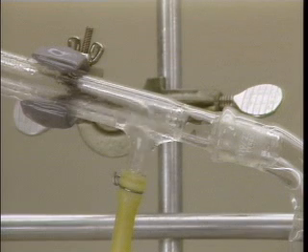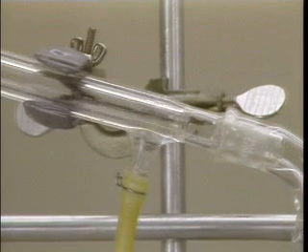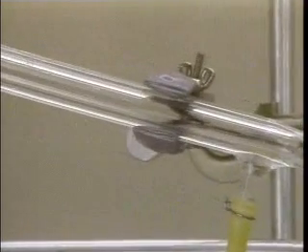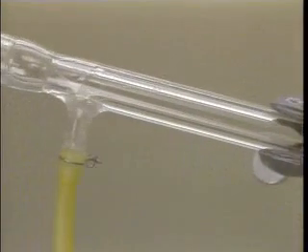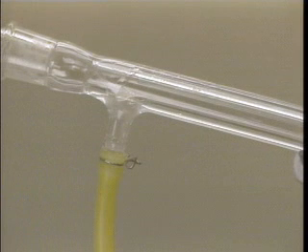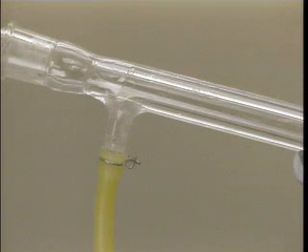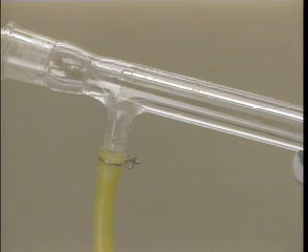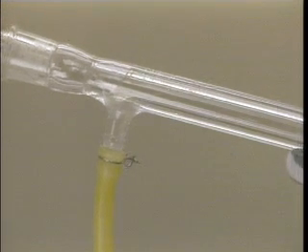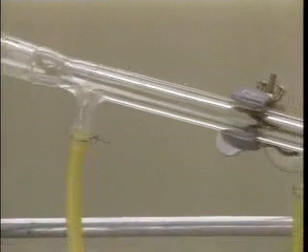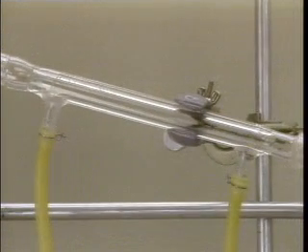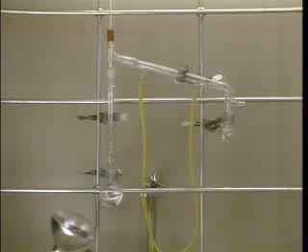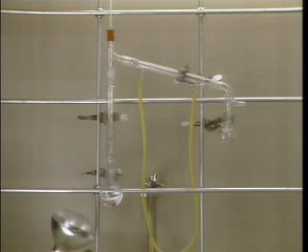Flexible tubing is connected from the lower end of the condenser to a water source, and a second length of tubing is connected from the upper end of the condenser to a drain. The water must flow into the lower end of the jacket of the condenser to ensure proper cooling of the distillate vapors. The water should flow through the condenser continuously, but slowly. If the water flows too fast, it puts too much pressure on the tubing and connections, and they may come apart during the distillation. After the apparatus is put together, the water flow is slowly started through the condenser.